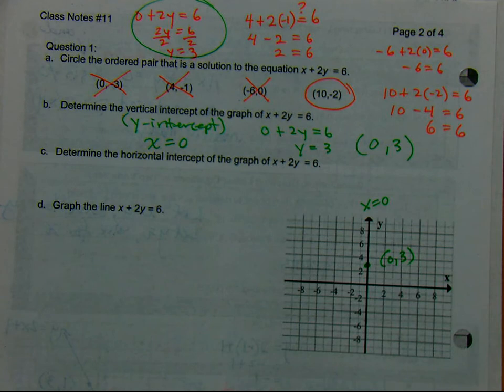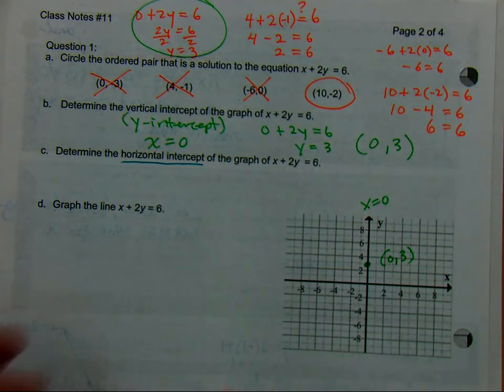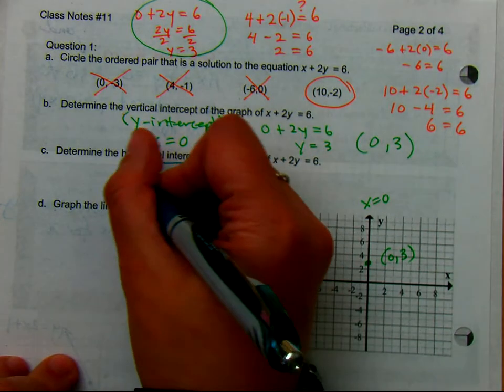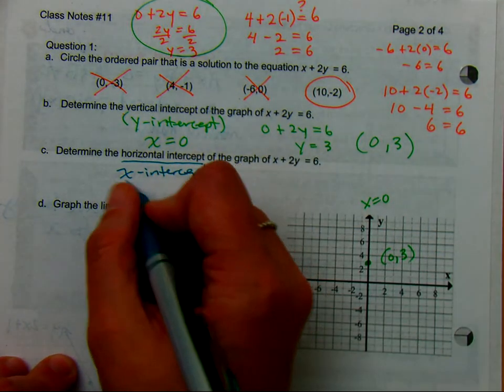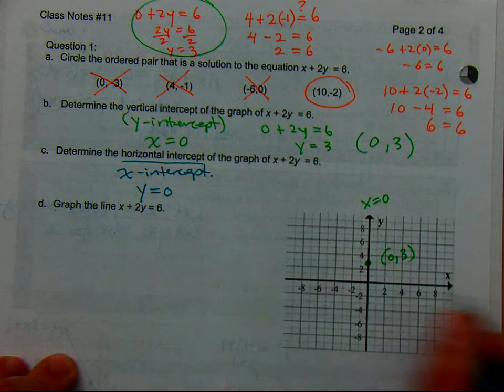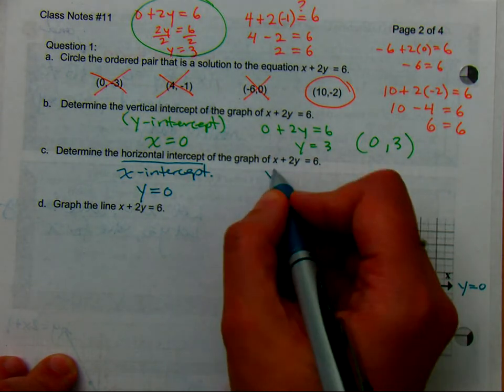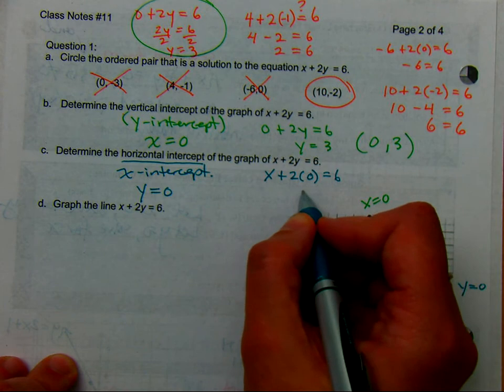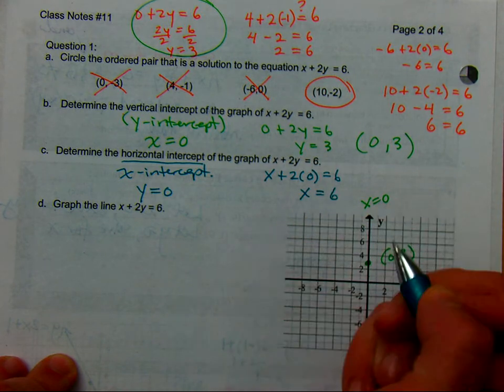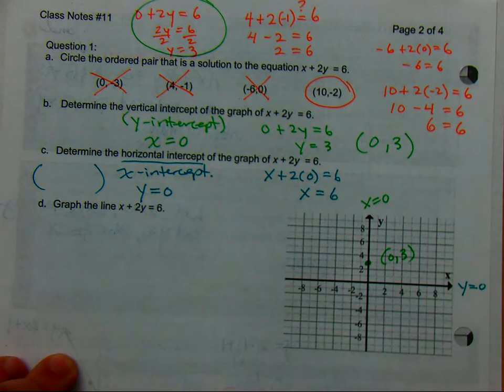Next one, determine the horizontal intercept. What's the horizontal intercept also code word for? What's another name for the horizontal intercept? X, yes, or the x-intercept. X-intercept. And to do that, we would set y equal to 0. The y equals 0 is the equation for the x-axis. So if I set y equal to 0, I have x plus 2 times 0 equals 6. And what is x equal to? 6.